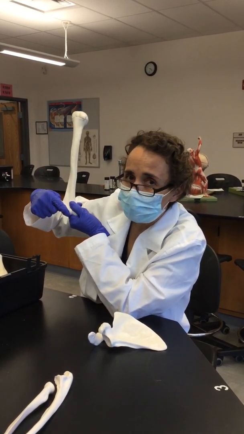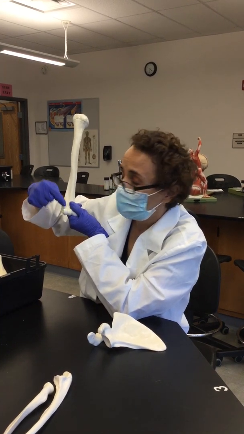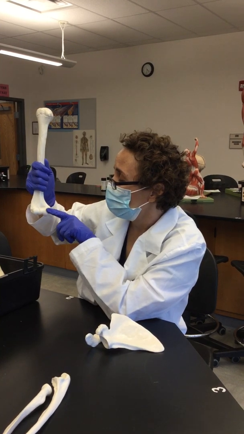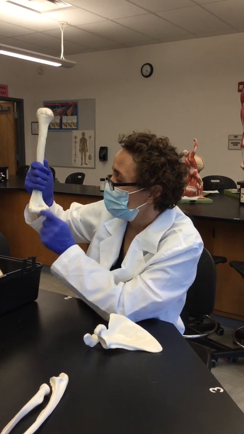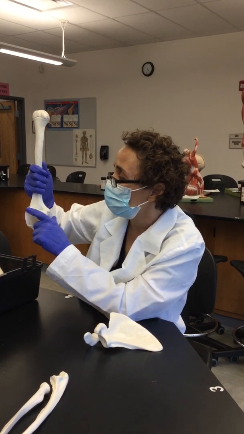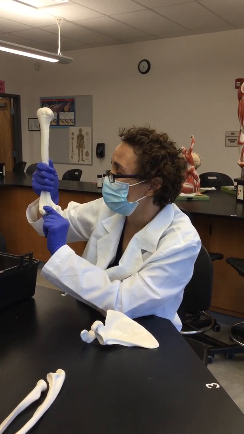So the capitulum, if I said it wrong before, the capitulum is lateral, and then the trochlea is medial, and then here above the trochlea we have the coronoid fossa, and above the capitulum we have the radial fossa.